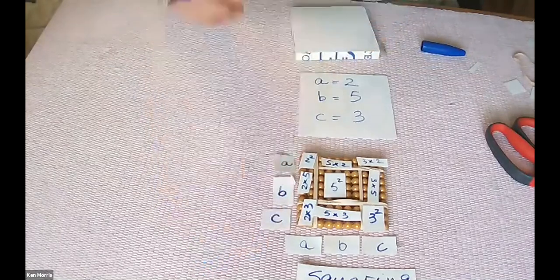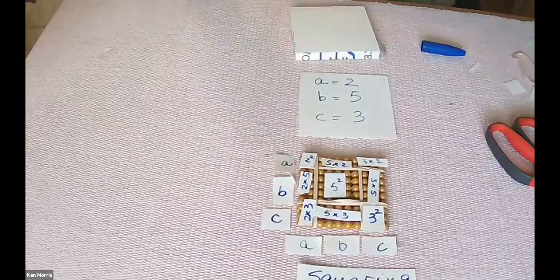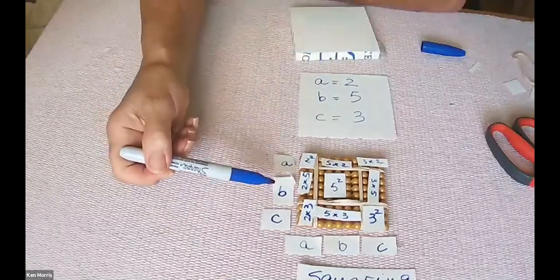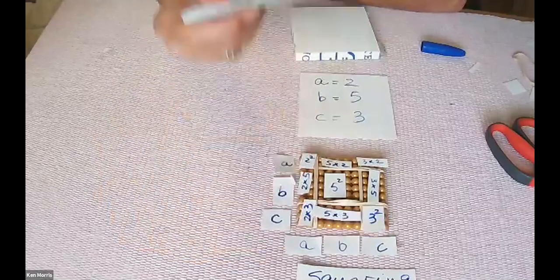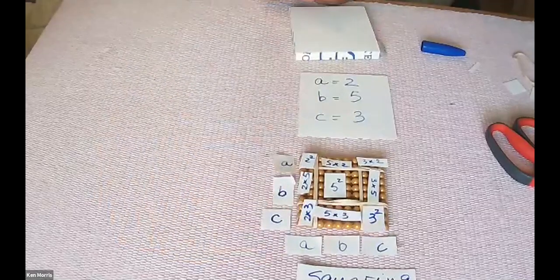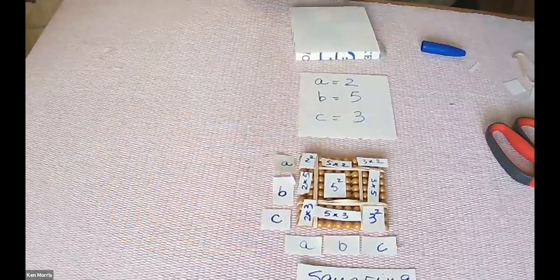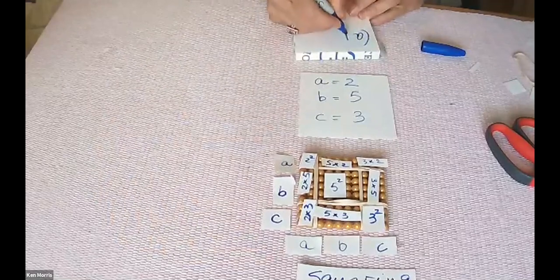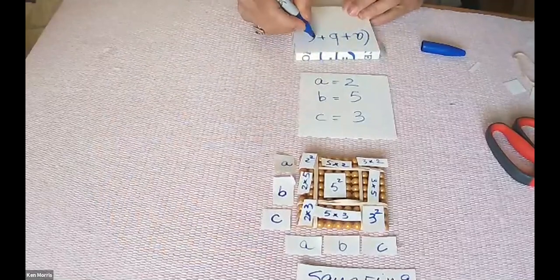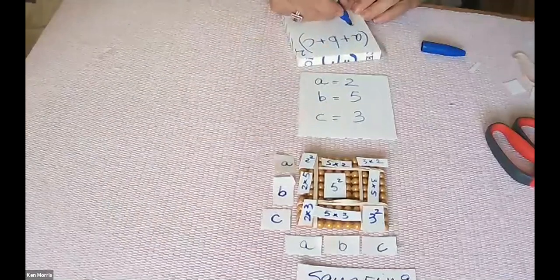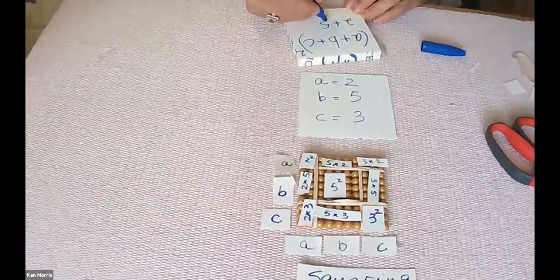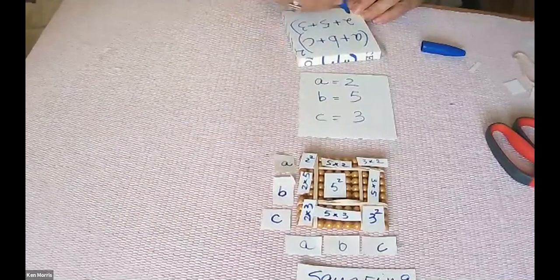So once again, I have A plus B plus C times A plus B plus C, or A plus B plus C squared, where we used to have 2 plus 5 plus 3 squared.